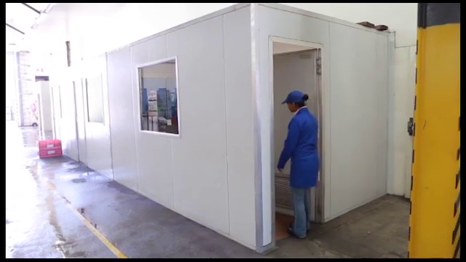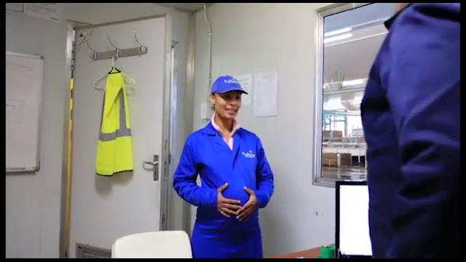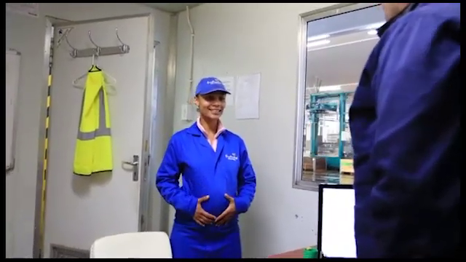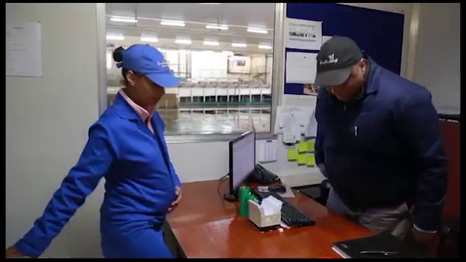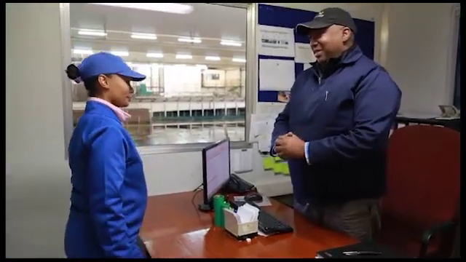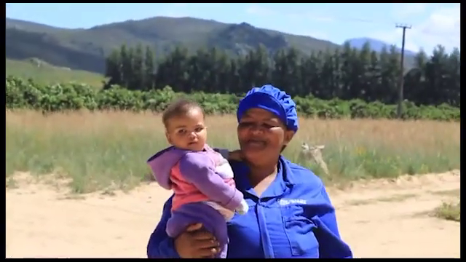Women are entitled to 4 months maternity leave. Women should go on maternity leave at least 1 month before the birth of the child and may not return to work for 6 weeks after the baby is born. Remember, your employer does not have to pay you for maternity leave. You need to apply to the UIF, Unemployment Insurance Fund, for payment while you are on maternity leave.